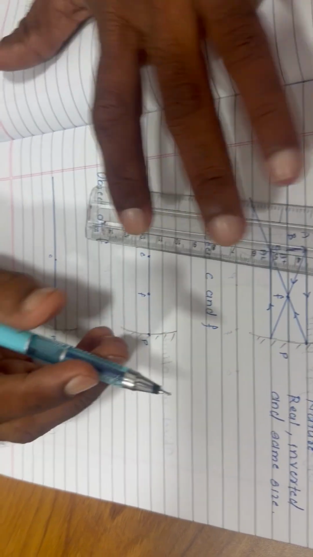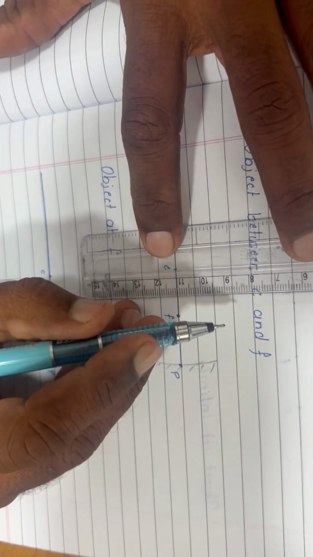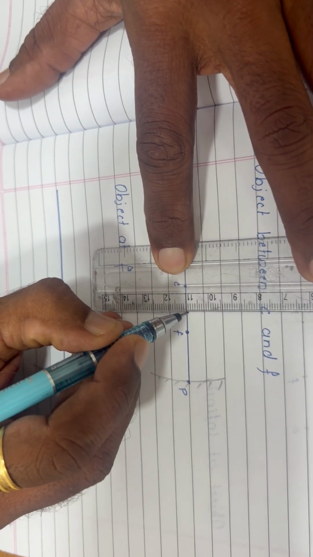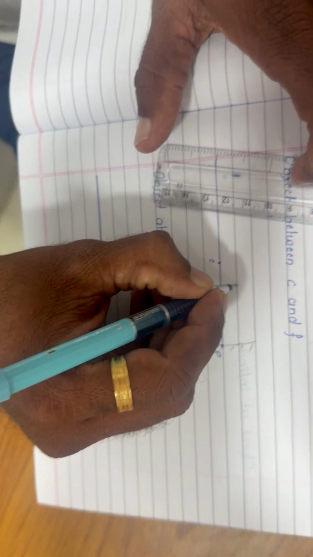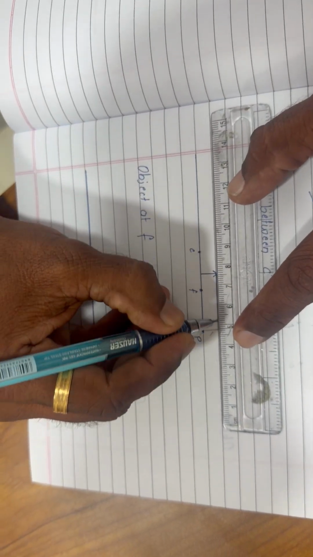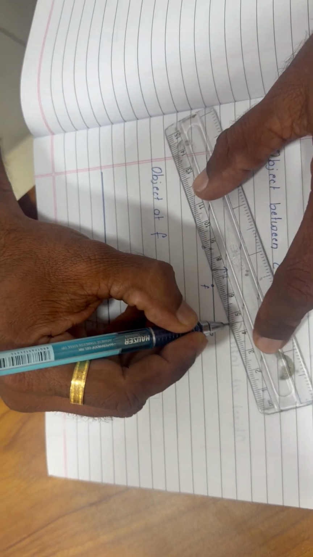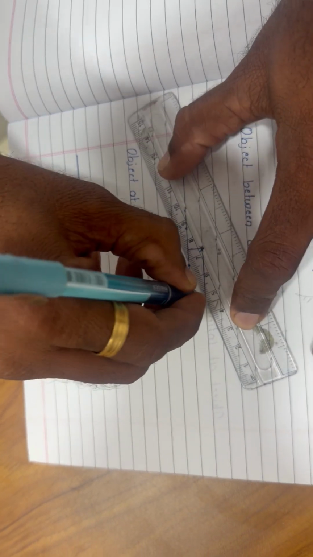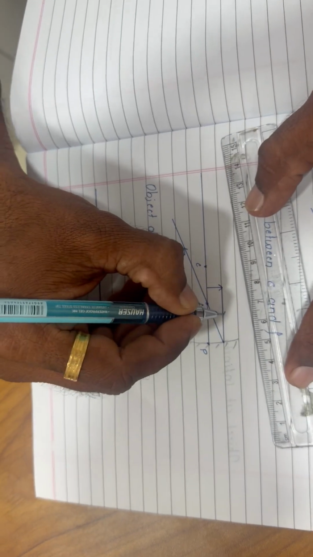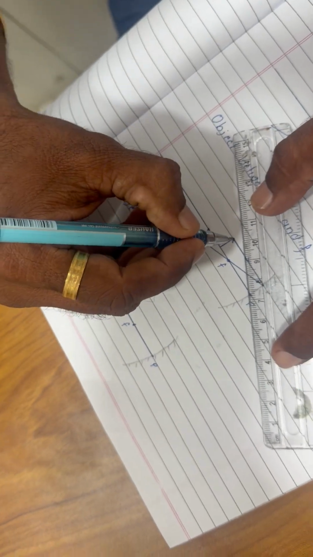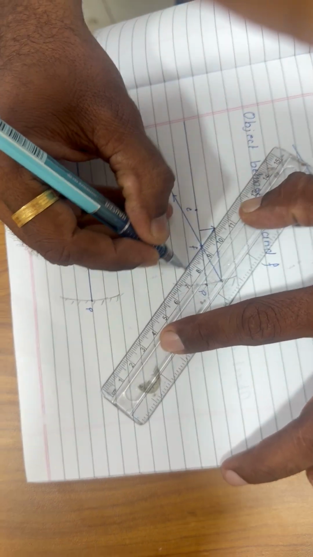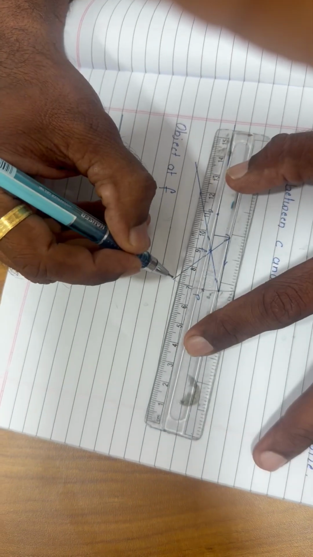Object between C and F. Object between C and F means the object will be anywhere between C and F. It is not compulsory exactly in the middle; it can be anywhere between C and F. So the first ray will go parallel, same thing. The parallel ray will come from where? From the focus. So the incident ray is parallel and the reflected ray is coming from the focus. And then the second ray, the incident ray will go from the focus, and then it will come parallel.